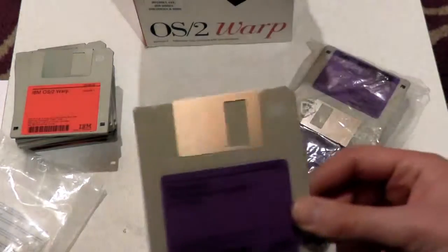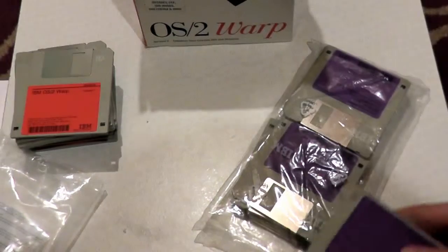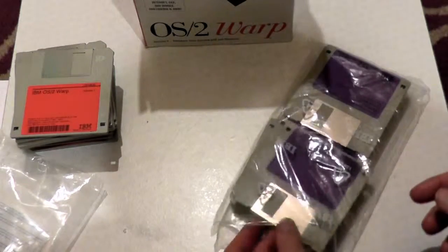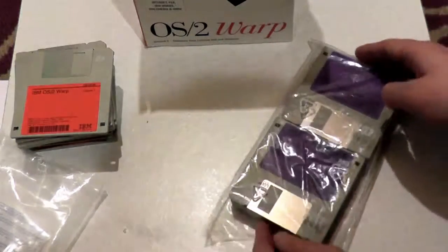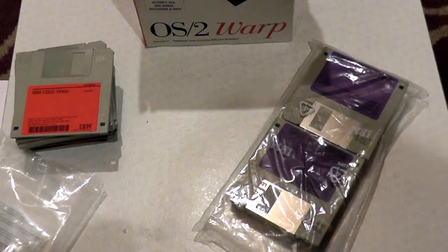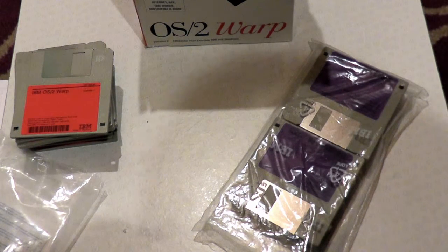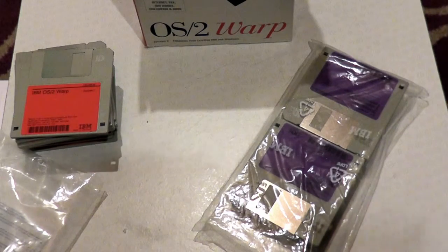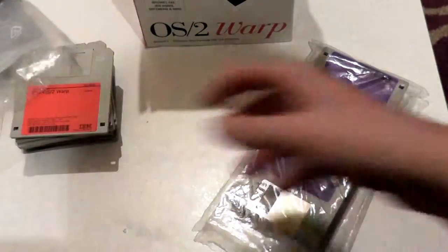Because it's for OS2. Since I've got a spare machine over there, I should try and put OS2 on that in a future video and see if we can do any of this stuff still. Connecting it to the internet would probably be very insecure, but who the heck's going to target an OS2 machine? Were there any viruses at all for OS2? Probably not.